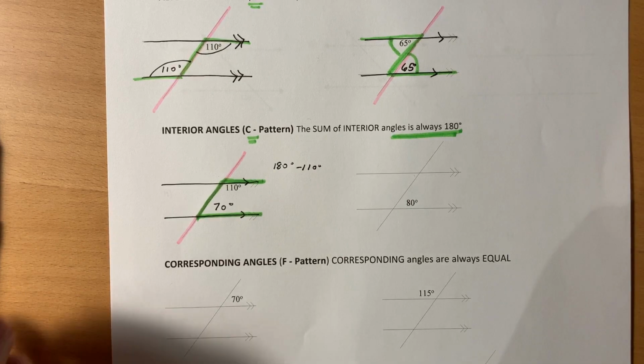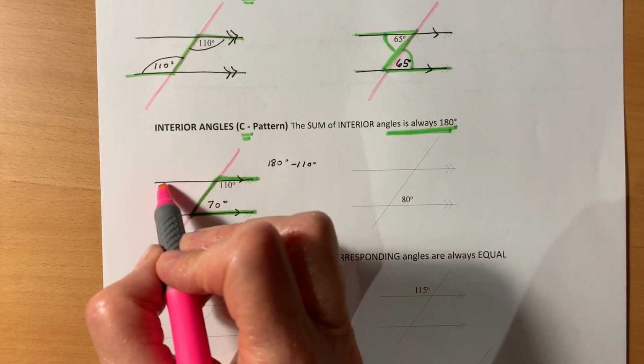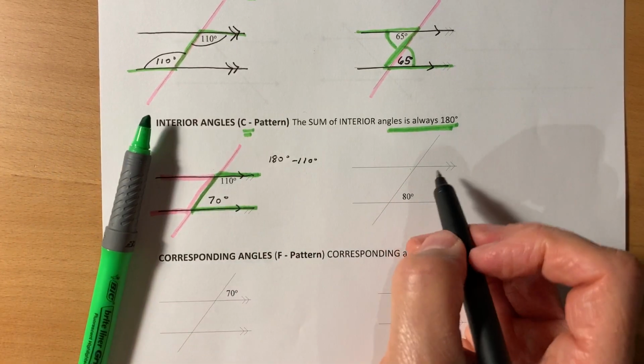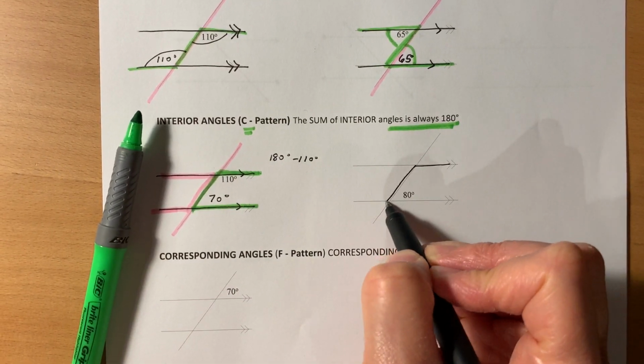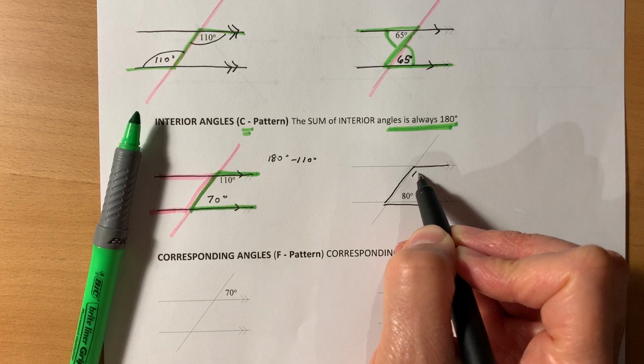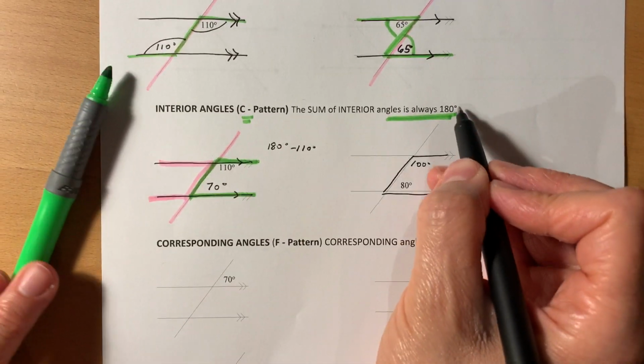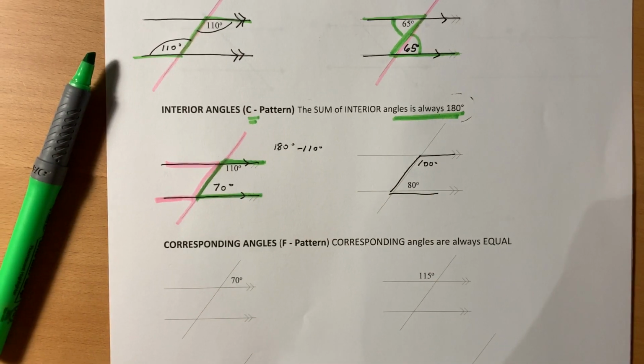Okay? And then the same, it can go backwards also, like this. Okay? And then here, again, I can draw a C. If this is 80, then I know this is 100 because they add to 180 degrees. Okay?